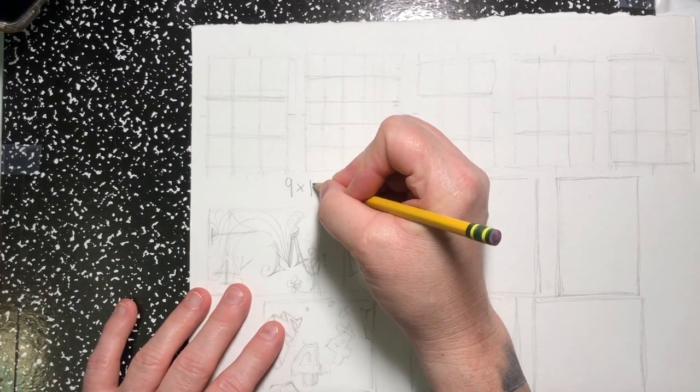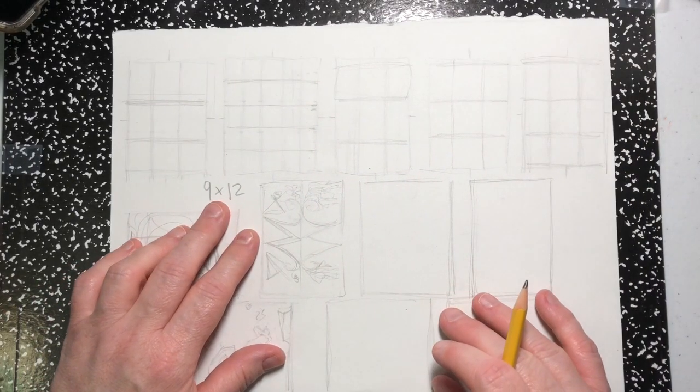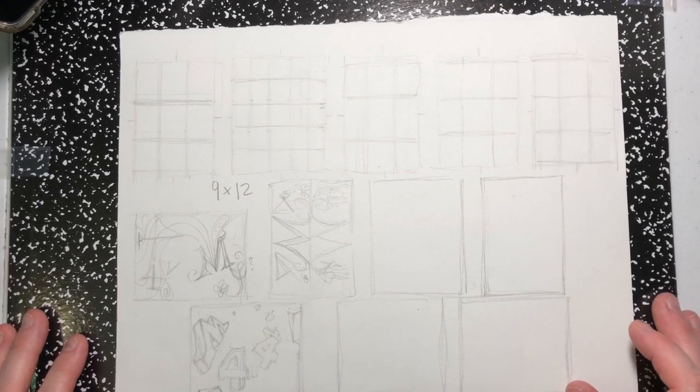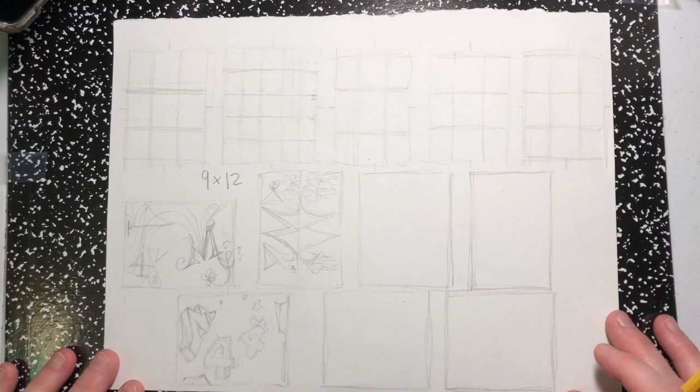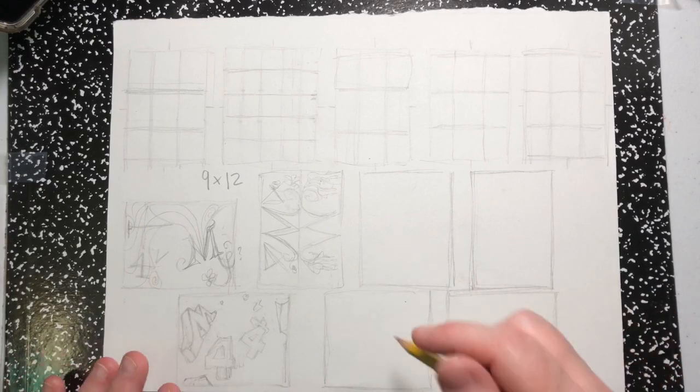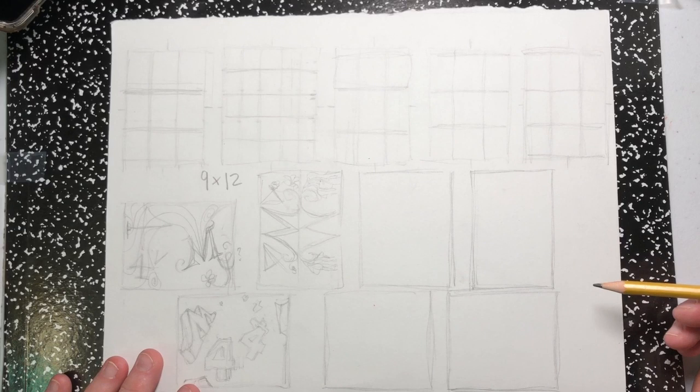So the paper that we're going to end up using needs to be in the scale of 9 by 12. You may or may not be working on that finished size, but that's the scale that we need to use. So make sure you look at that and work on that proportion, which is roughly this, okay?